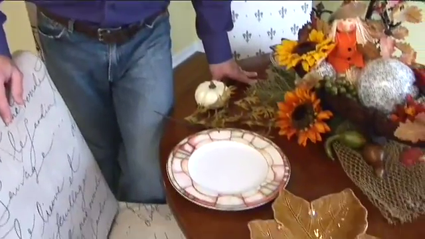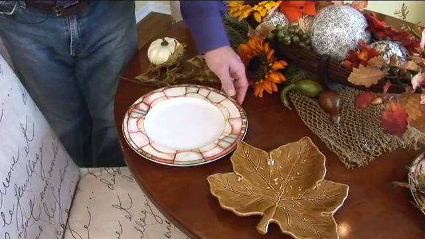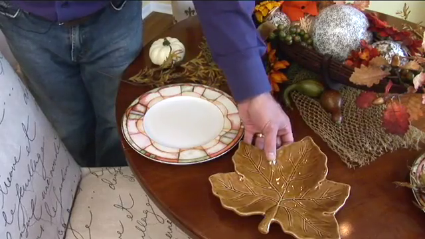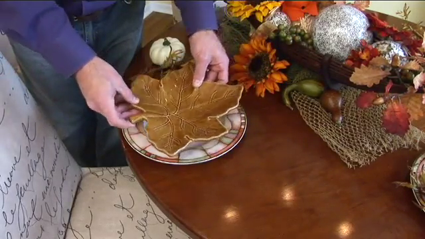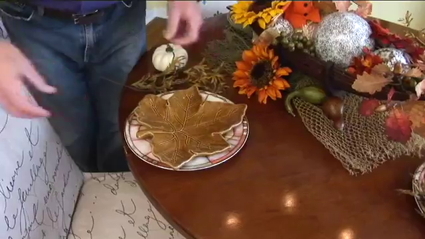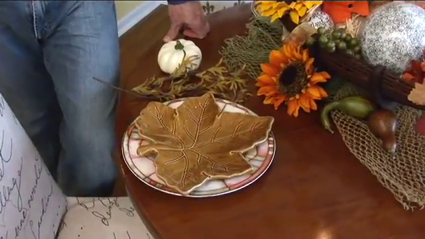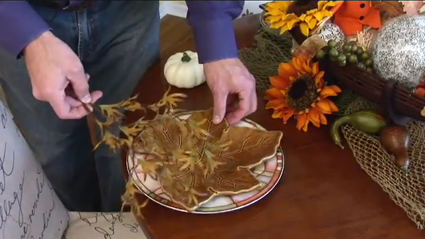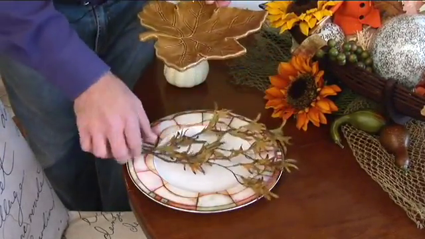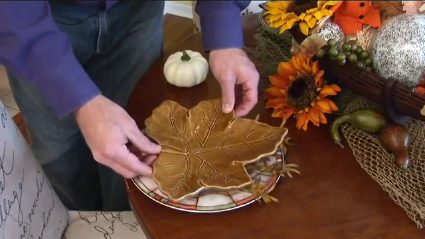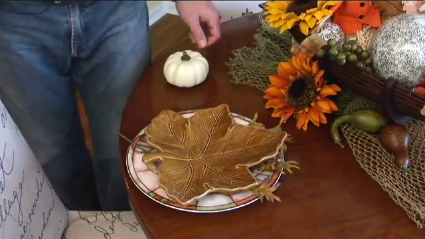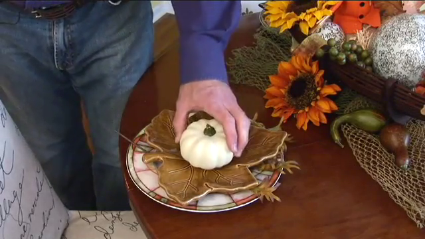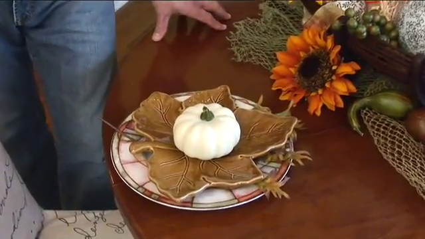We're going to start out with a fall colored plate, which is very pretty in and of itself, but we're going to embellish it a little bit by bringing in an accent plate with a fall leaf. And while that is a nice finished look for your table, let's embellish it a little bit more by adding in another layer with some fall leaves. We can place those underneath on the plate and then the accent plate on top. And that's another layer. And then finally we can top it off with a gourd from your local market.